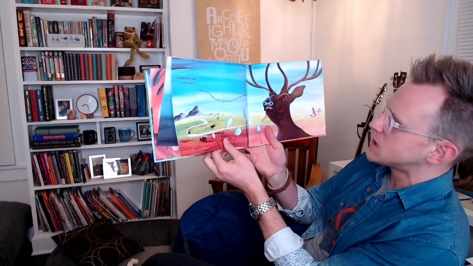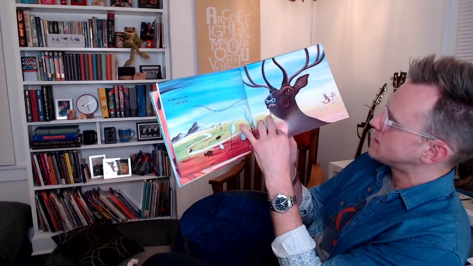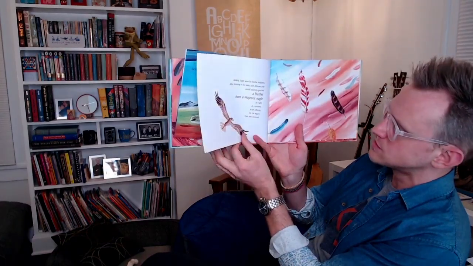So it keeps going. It tells more about how he would ride horses. It talks about the path that he would take, with these beautiful illustrations along the way.